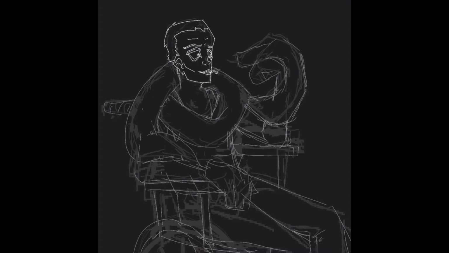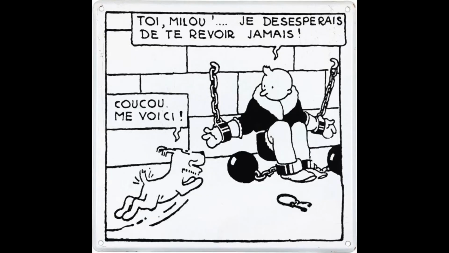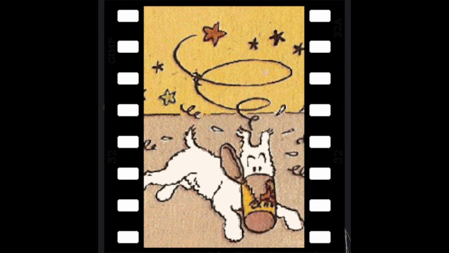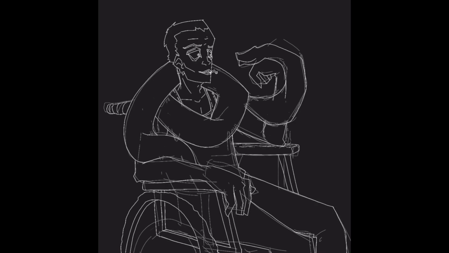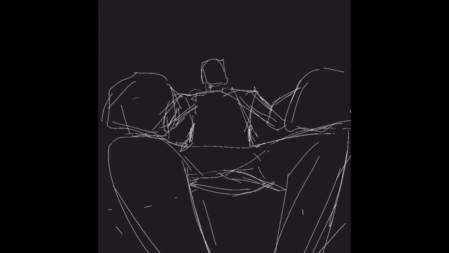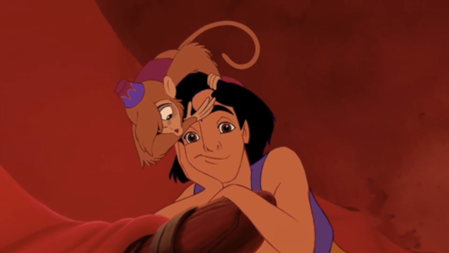So Snowy, ou Milou si tu lis en français, doesn't talk, except for in the very first book, but he does a lot of things that are very human, like he'll go find things for Tintin, or he'll find characters and push them towards other characters. His role in the series is not just to be a sidekick to Tintin and just be there for looks, he actually influences the plot quite a bit throughout the series. And if we look at character design, they both have a very similar look to them. So they both are very small, they both have a very warm look to them. Another example of this would be like Aladdin and Abu in Aladdin.